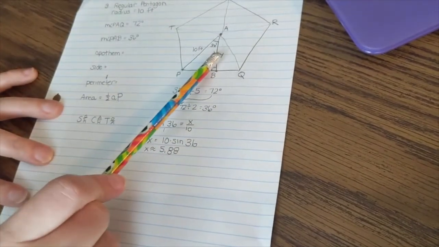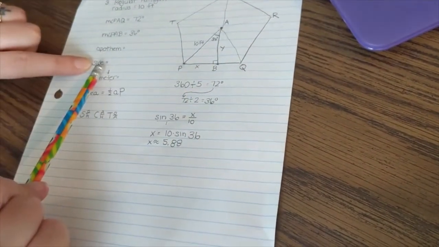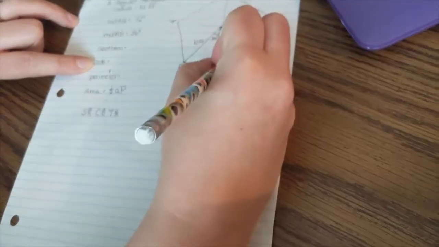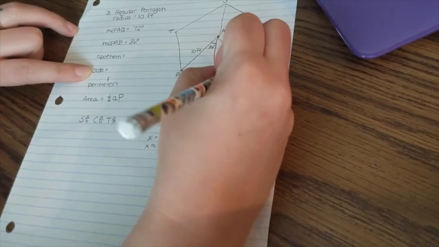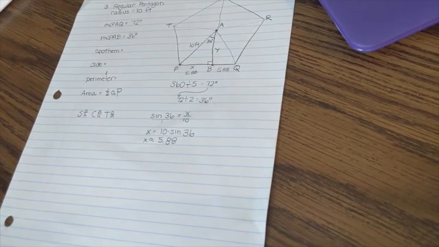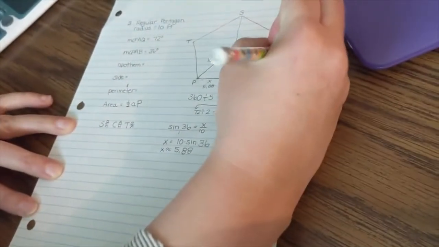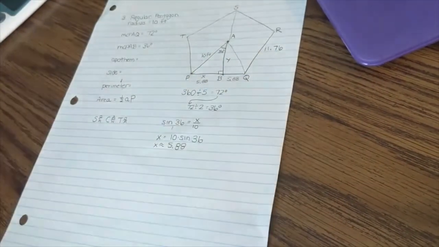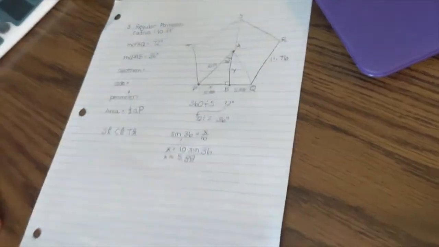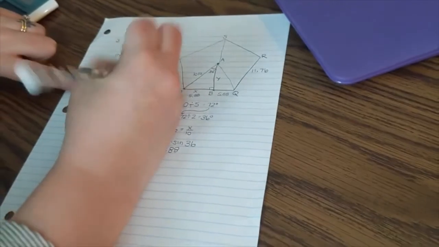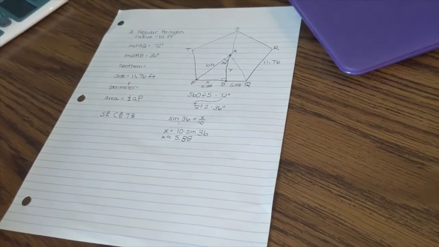So from there, I'm going to double that, because this is 5.88, which means this side over here would also be 5.88. And I don't think I calculated this one out, so we'll add those two together. And we end up with 11.76 for our side length, which would be the same here. I just labeled it there so it wasn't quite so crowded. So my side is going to be 11.76 feet. So I'm going to go ahead and fill that in up there as well.